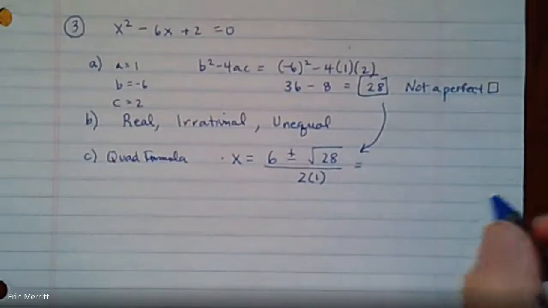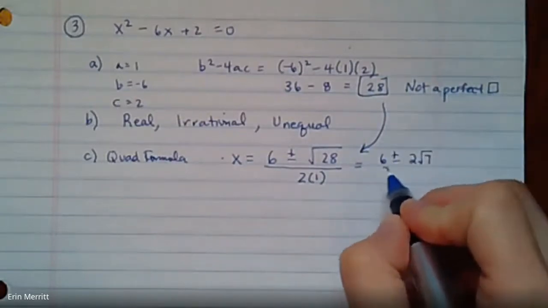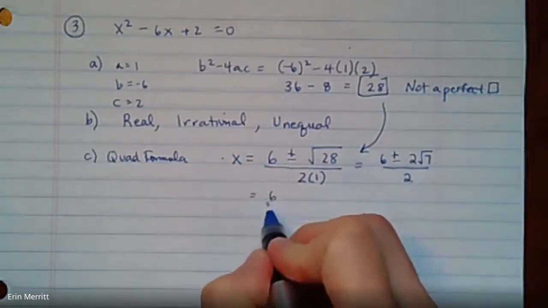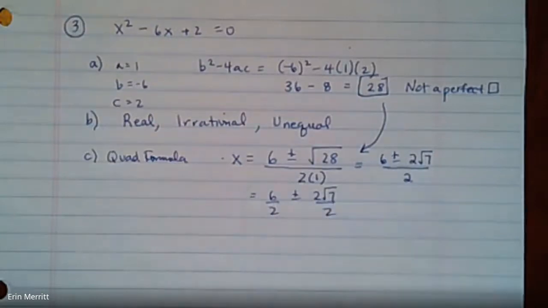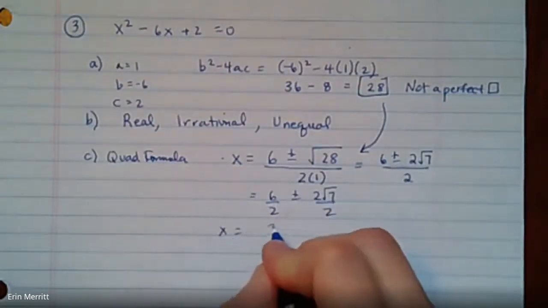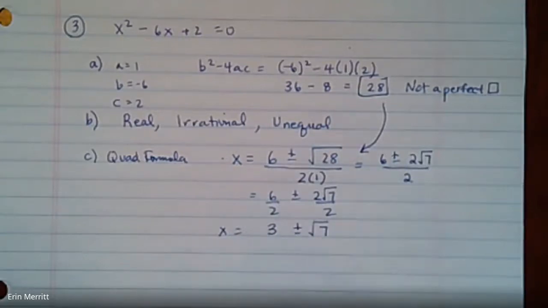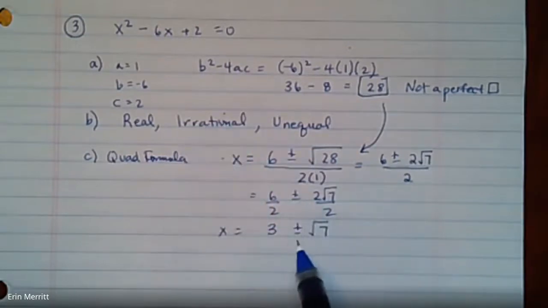radical 28, that'll simplify down to 2 radical 7. And then you're dividing each piece by 2. So you would have 6 over 2 plus or minus 2 radical 7 over 2. So your answers here should be 3 and then plus or minus radical 7. So there's your real numbers, but that are irrational, and they would definitely be unequal. One's going to be plus, one's minus.